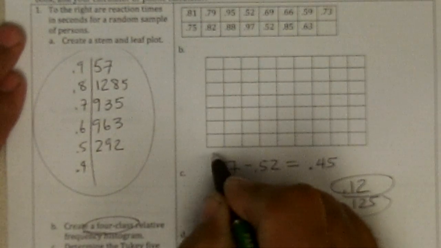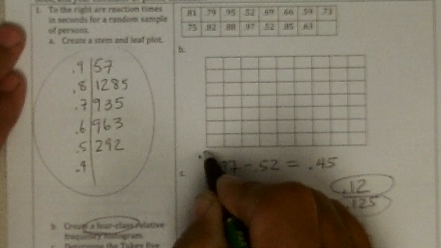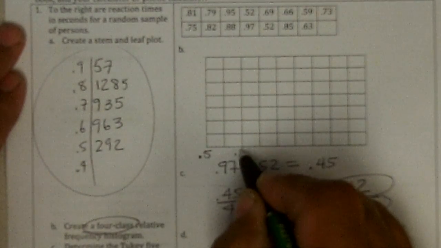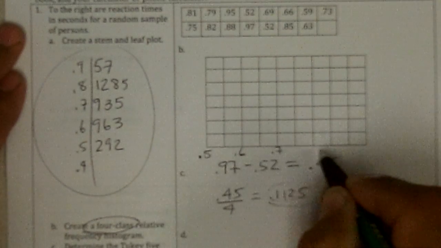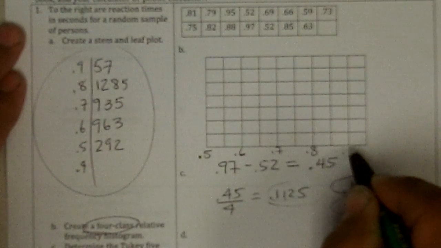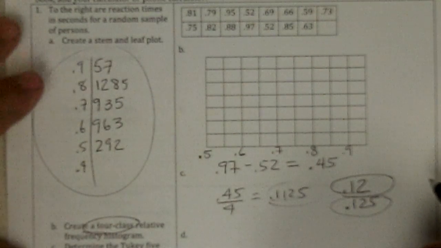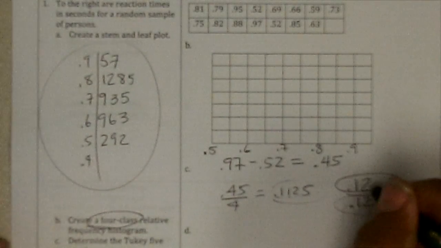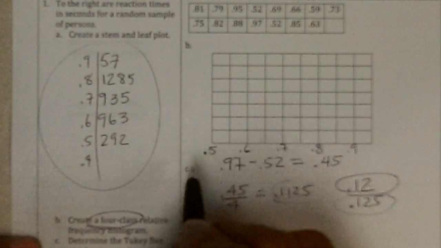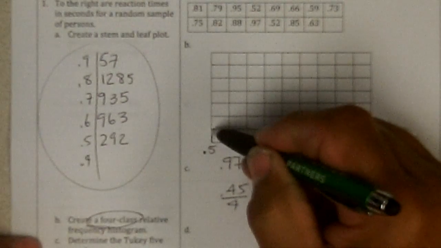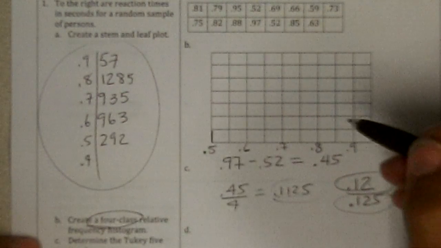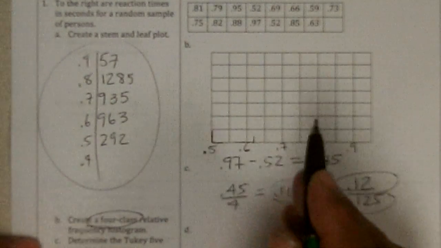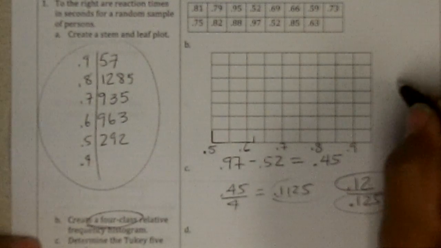So I'm going to put a scale on here: 0.5, add 0.12, well, I'll make this 0.6, 0.7, 0.8, 0.9. I might get my 0.57 off, but that'll work. I'll make it work. 0.12, so that'd be from 0.5 to 0.62 will be my first bar. 0.5 to 0.62.